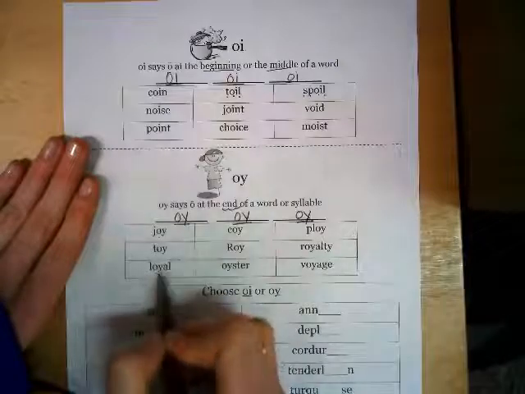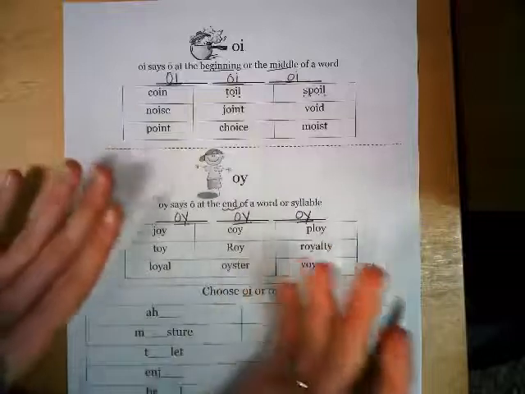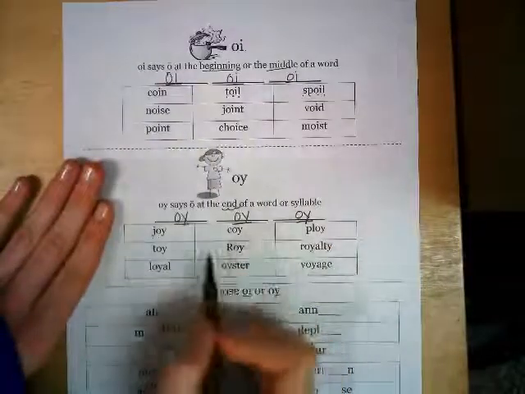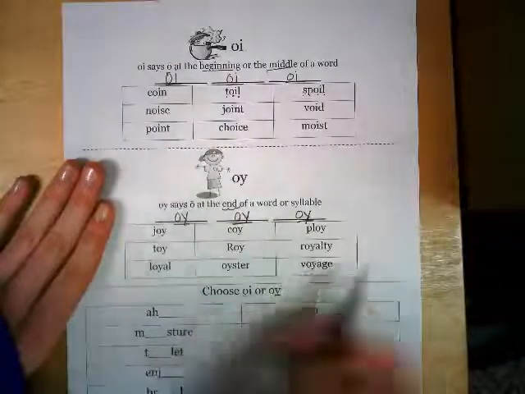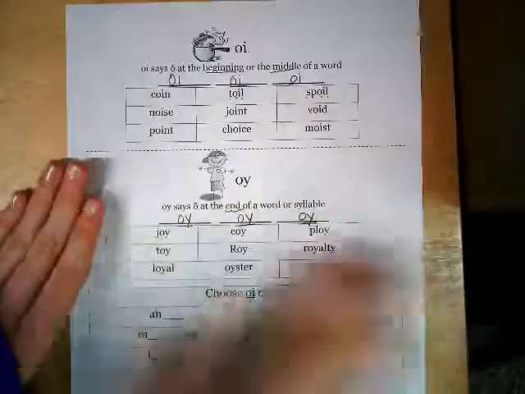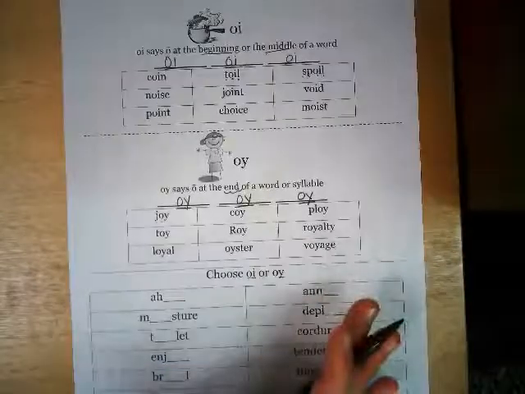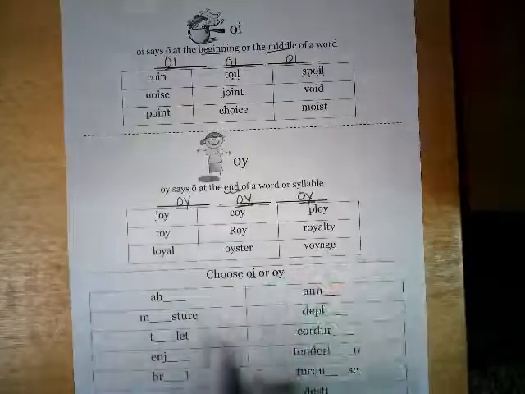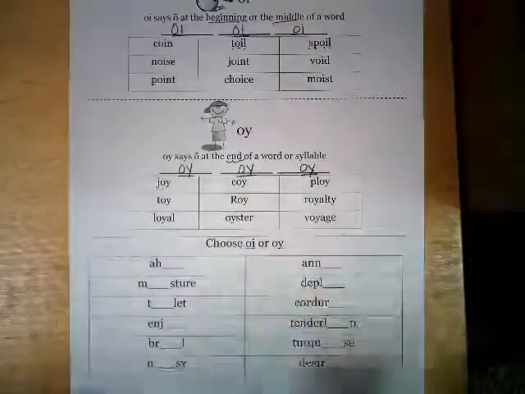Now we'll talk about these kind of rule breakers: loyal, oyster, voyage. It's like at the end of a syllable. So it says word or syllable. So voyage, that's at the end of a syllable. Oyster, so it's at the end of the syllable. And when we do dictation, we'll make it clear to them that it is OY, and we'll talk about how it's at the end of the syllable.